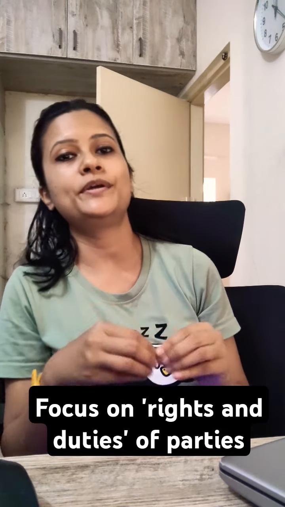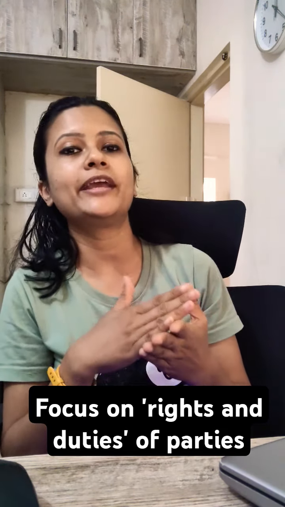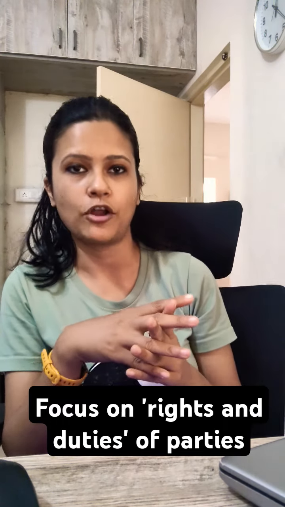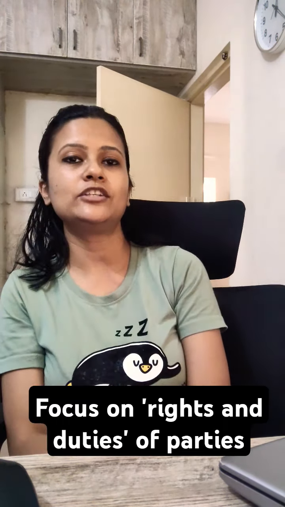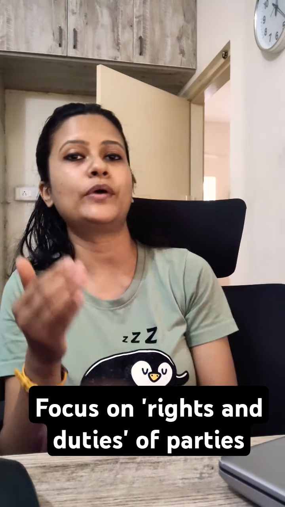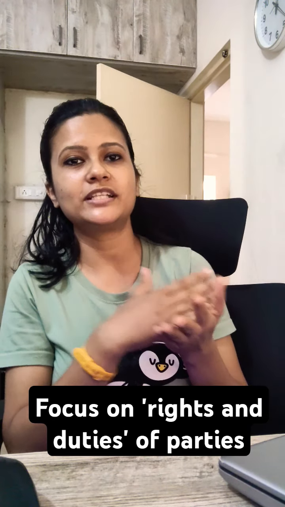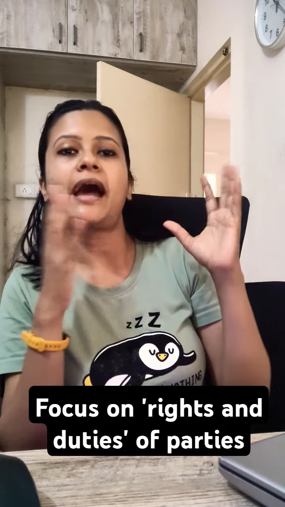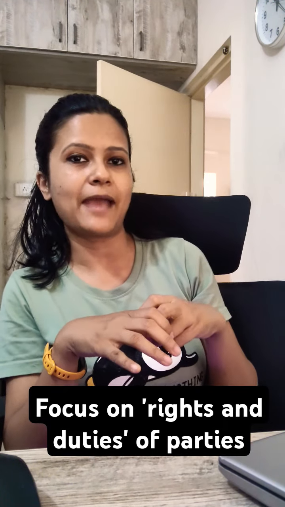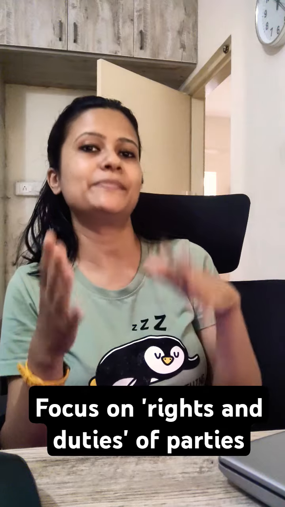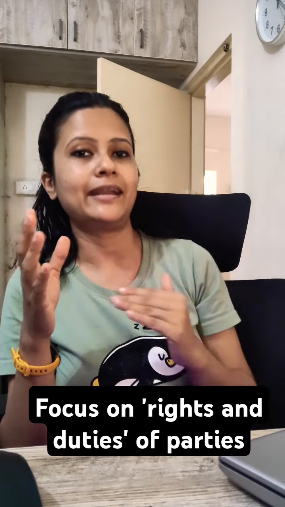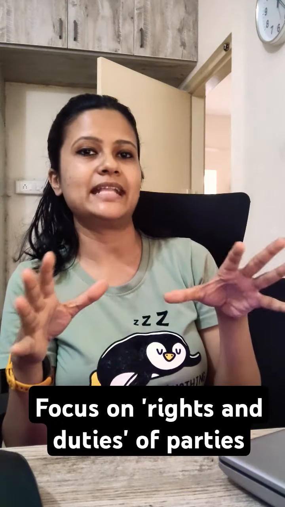So what you can do is pay attention to the rights and obligations of all the parties under each of these specific types of contracts. For this, one tip that you can follow is, starting off your semester itself, you can prepare a mind map or a diagram having each of the specific types of contracts, their party names, plus the rights and obligations. So this gives you clarity that, okay, fine, these are the rights and obligations.